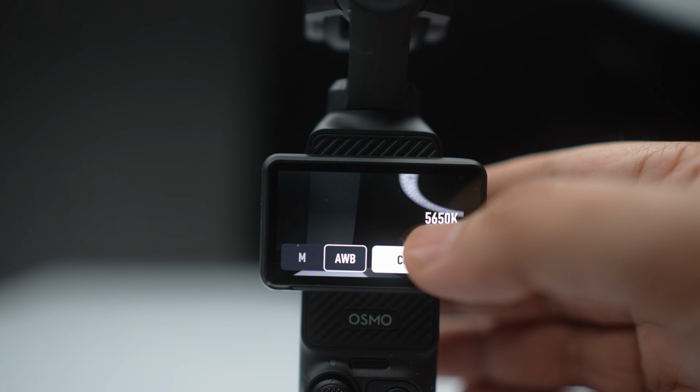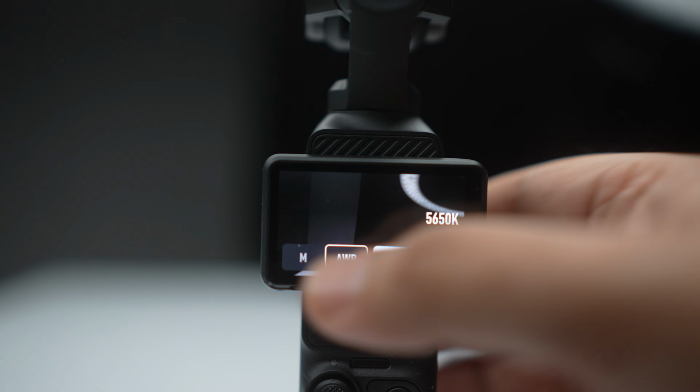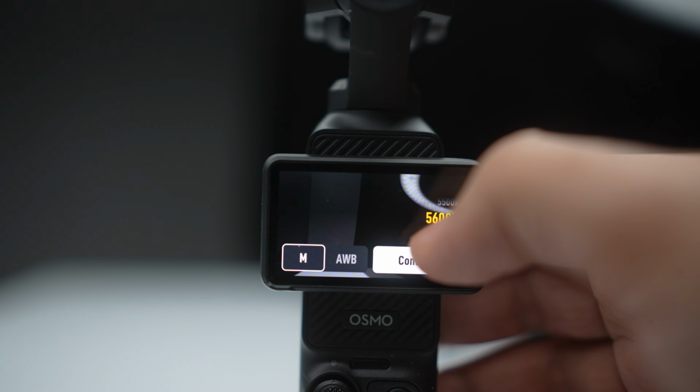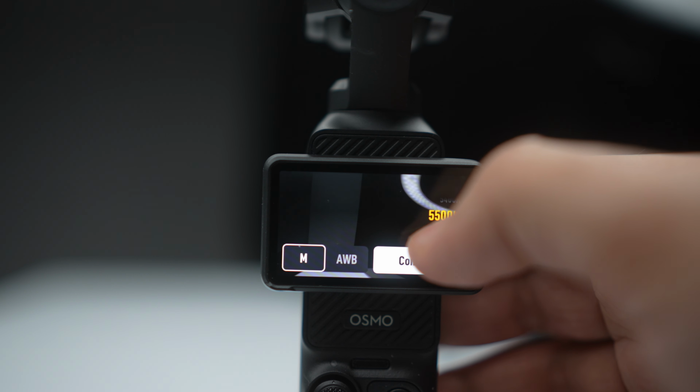However, that being said, if you're using studio lights, like the way I am doing right now, so let's just say for example the color temperature of your studio light is 6500 Kelvin, just as an example, then you'd change the setting on the Pocket 3 to 6500, so you match the temperature with your studio lights. But if you're not using studio lights, then I highly recommend you stick to the auto white balance. So that's the other thing.